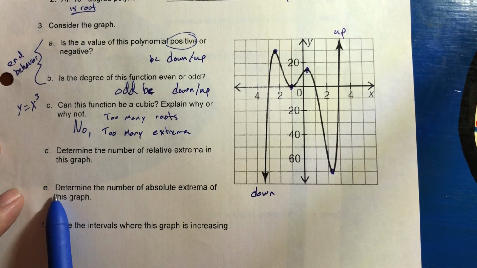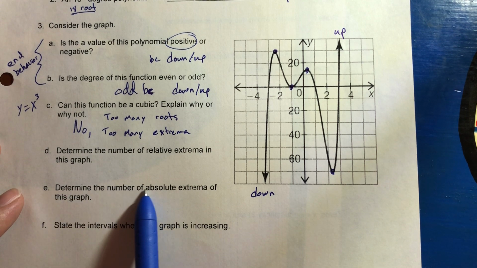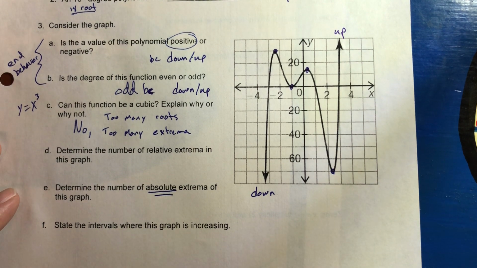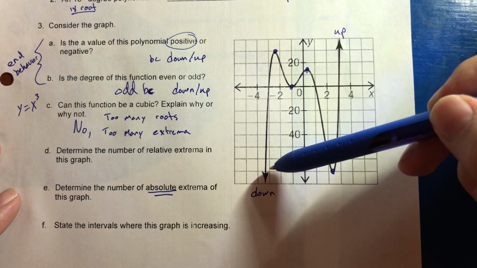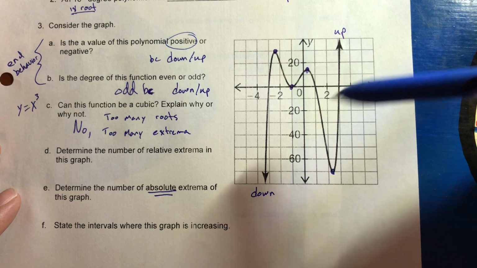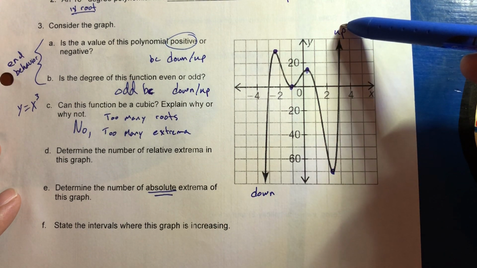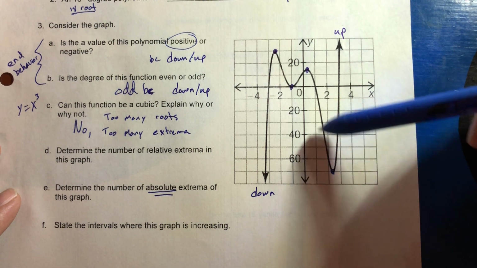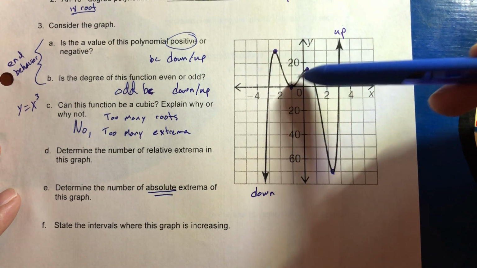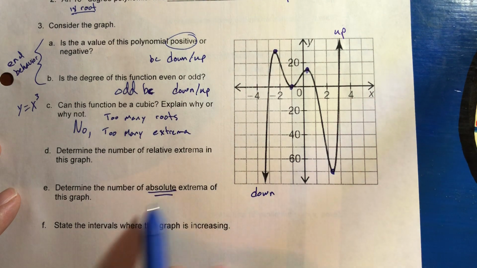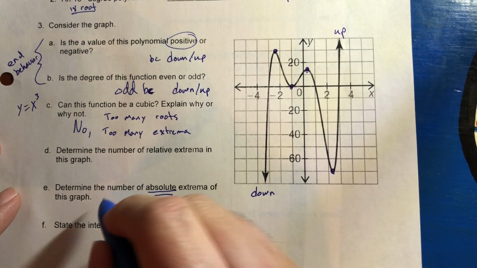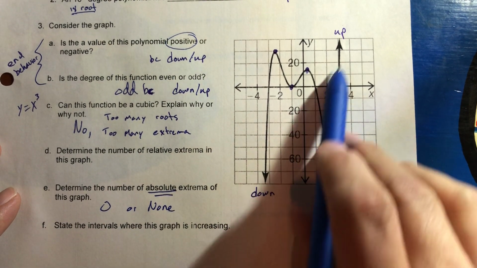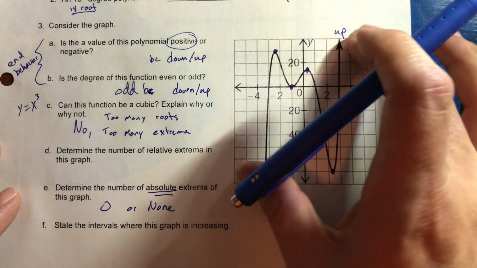And then I'm going to skip D and do E first. It says determine the number of absolute extrema, okay? So absolute means it's definitely the lowest point. So since this graph goes down forever and it also goes up forever, then none of these points are an absolute maximum or minimum. So they are all relative max or min. So for absolute, you can just simply write 0 or none. There is none for this because they finish in opposite directions, this graph.